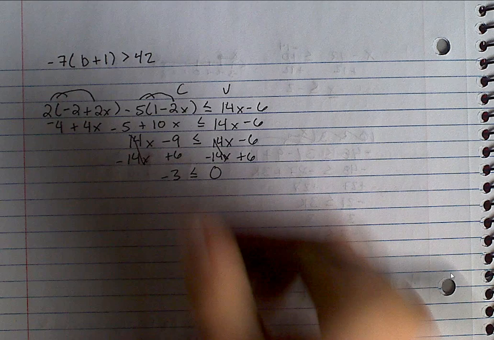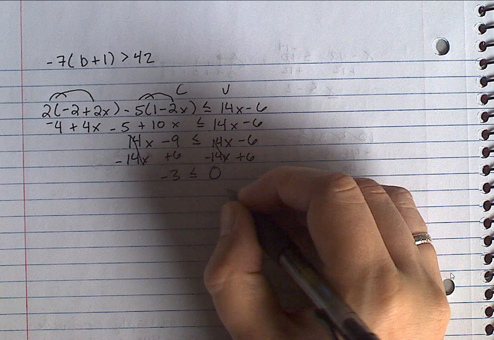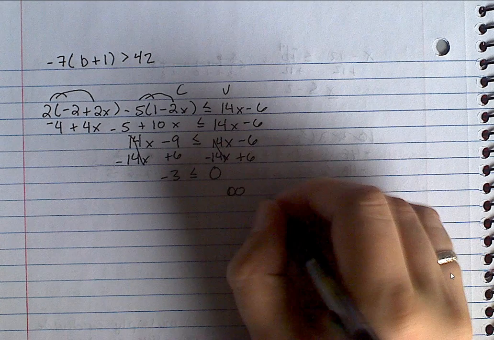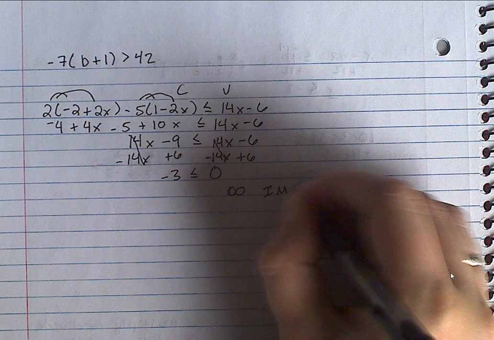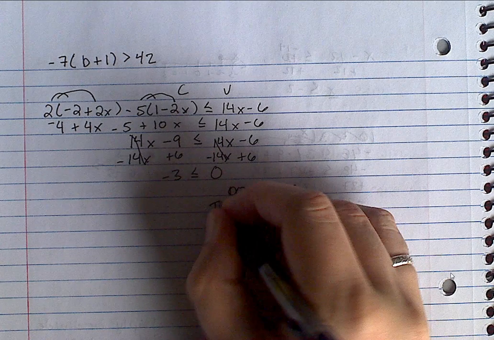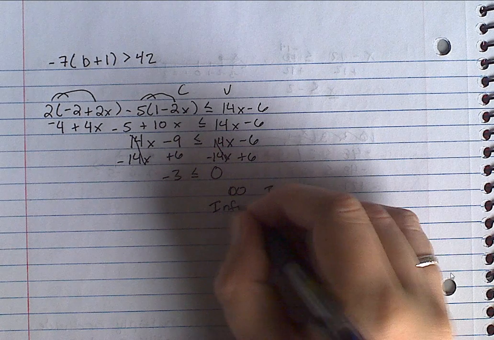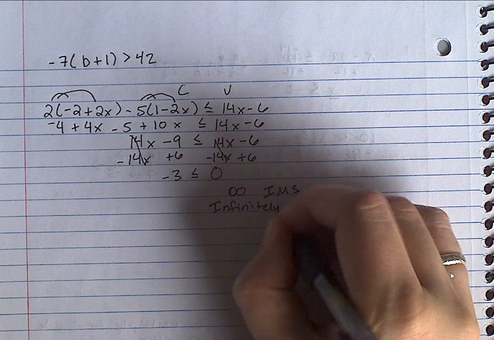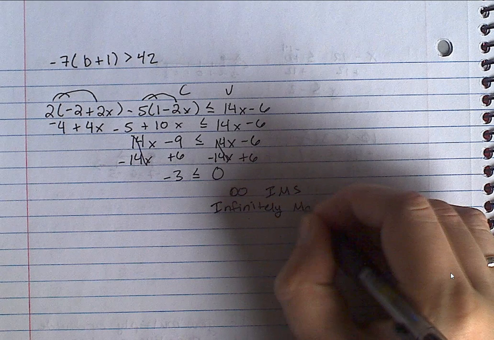Infinitely many solutions. So your answer is either the infinity symbol, IMS, or the words infinitely many. And then you don't have to graph that one. Infinitely many. Okay?